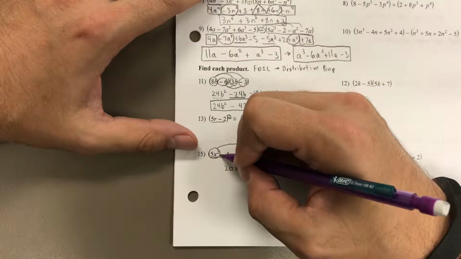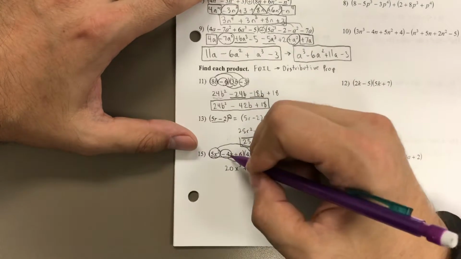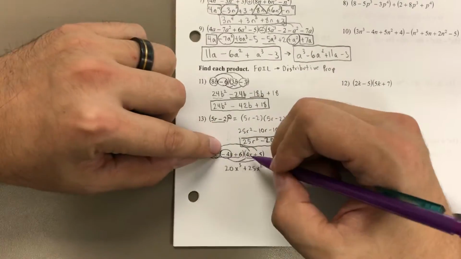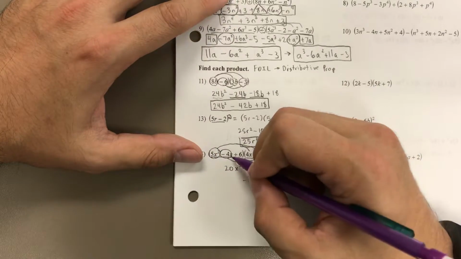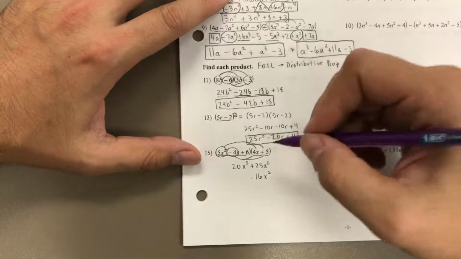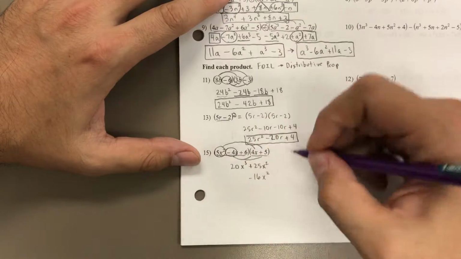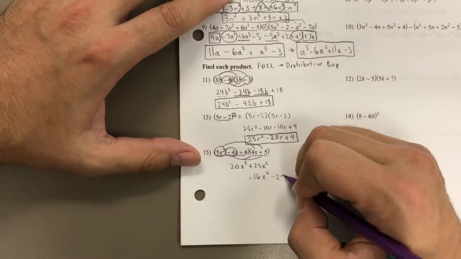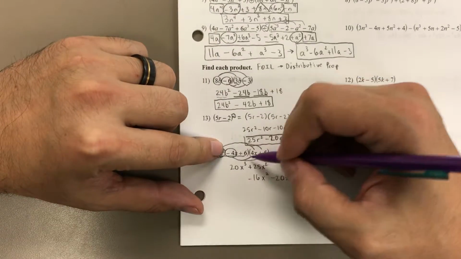So the next thing that I would do is take negative 4x and I distribute that into both of my terms. Negative 4x times 4x. Well, negative 4 times positive 4 is a negative 16. And then x times x gives me x squared. So I've got negative 16x squared. Negative 4 times positive 5. So negative 4 times 5 is going to be a negative 20. So I've got negative 20x. So that's my second grouping of distributing in.